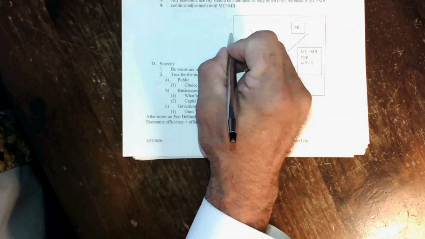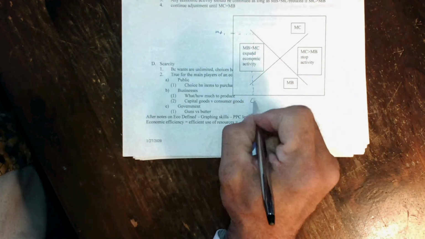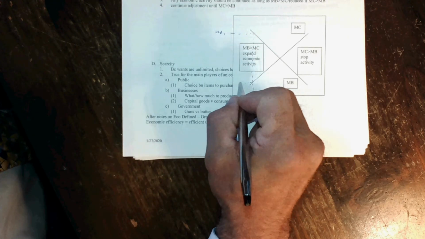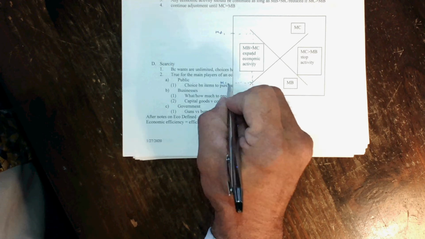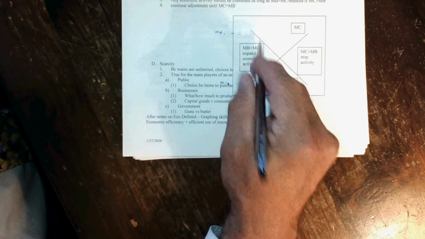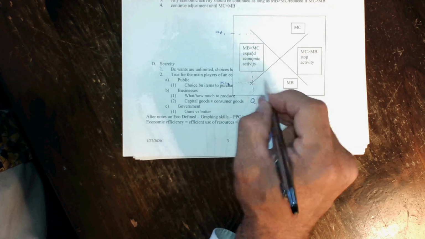And the marginal benefit says, now marginal is change or next. It's not a total number, it's a changed value. So let's say you're at an amusement park. The very first time you take a ride, your marginal benefit is very high. Go down until you get the quantity. So here's quantity 1. Your marginal cost, which crosses over here, is less than your marginal benefit. So since your marginal benefit exceeds your marginal cost, you'll do that activity.